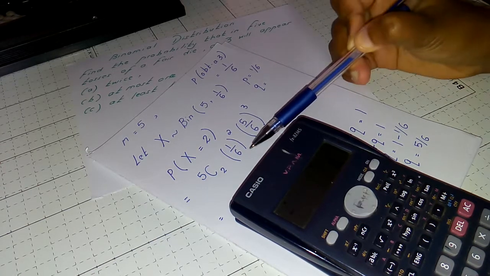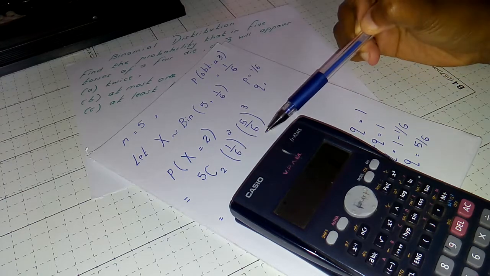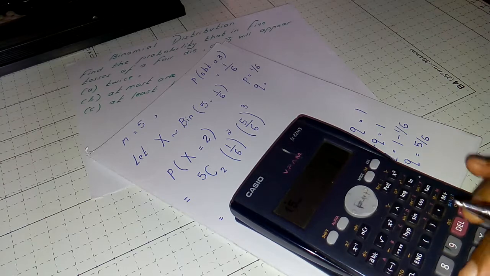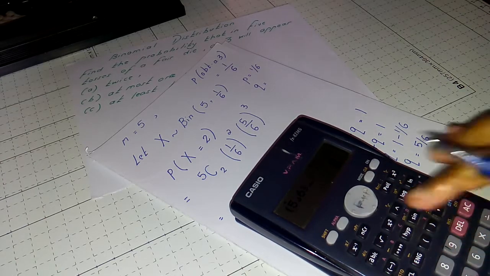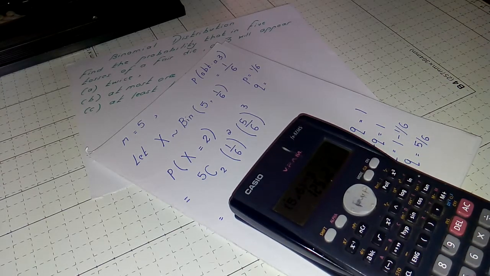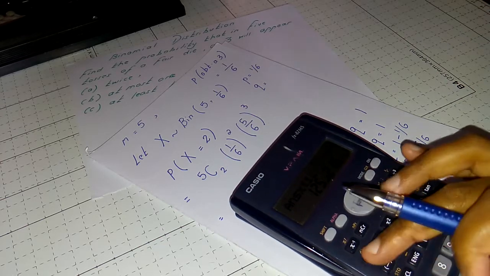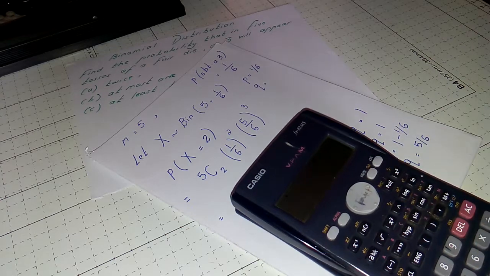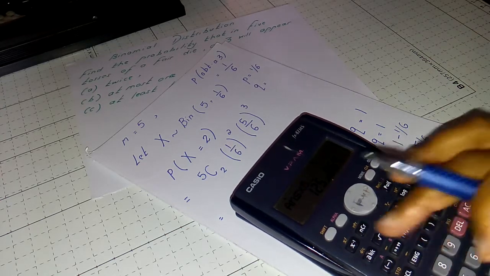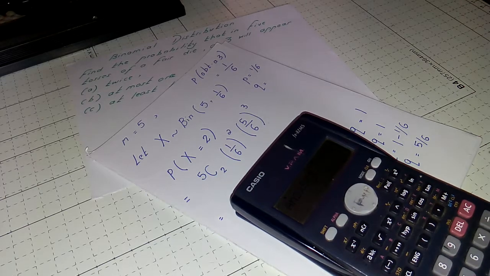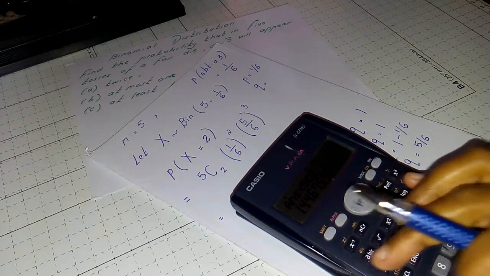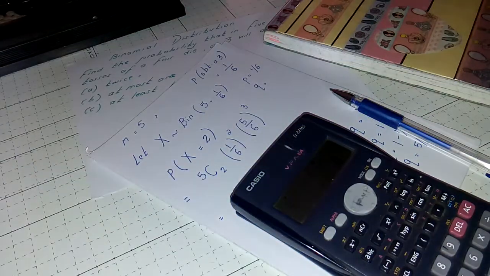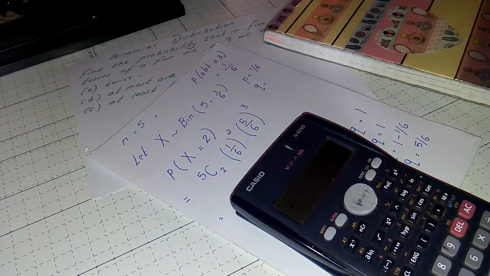So open bracket 5 over 6 close bracket power 3 multiply by 1 over 2 close bracket squared... Oh no, instead of putting 1 over 6, I've put 1 over 2.